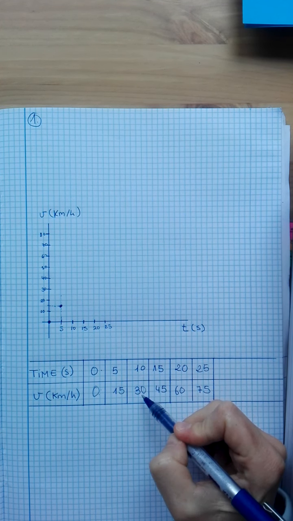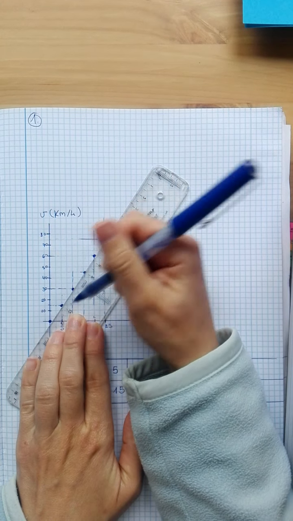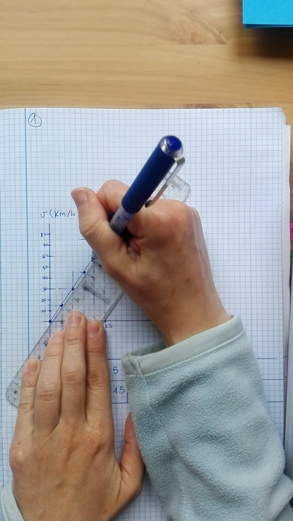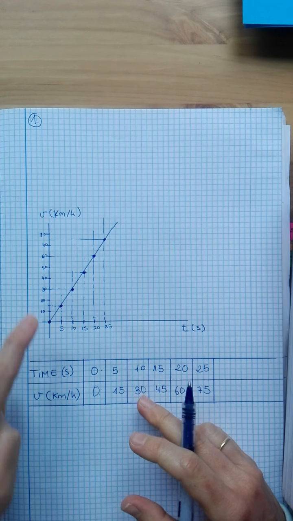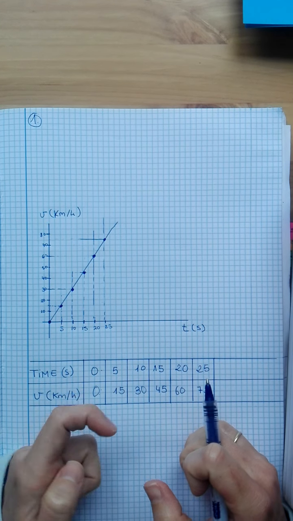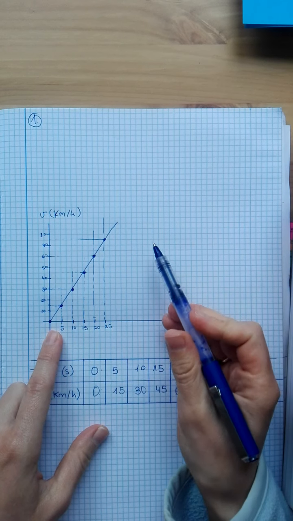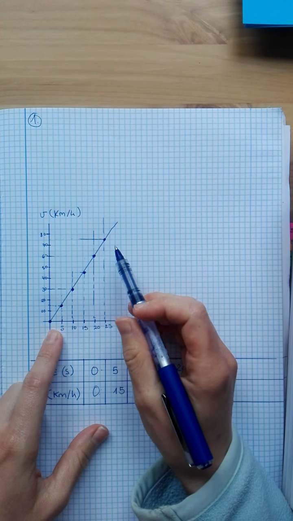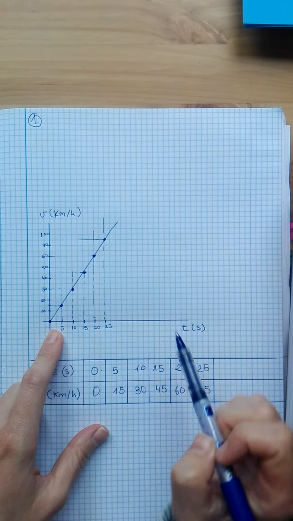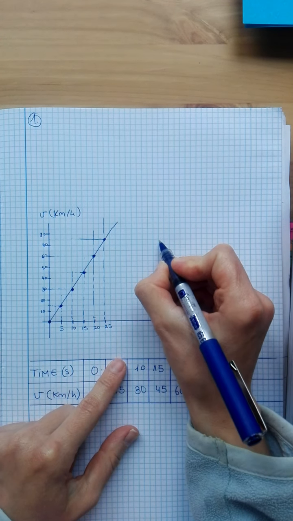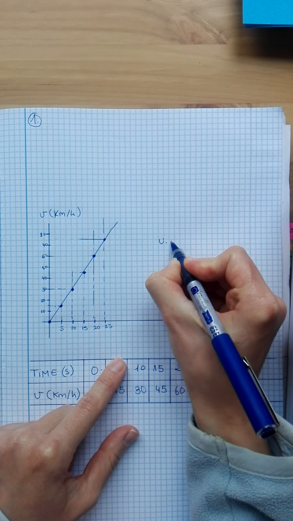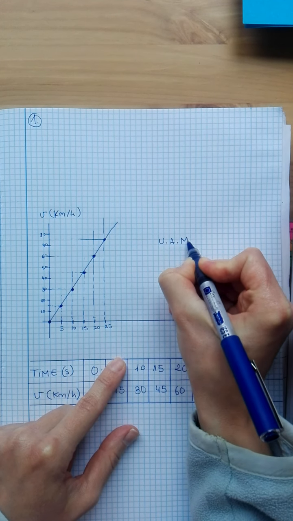Okay, so once you have all the points drawn, you can join all the points together, okay? So here we have our graph speed time, okay? So if you remember, when we have a straight line in the graph speed time, that is very important, we have a uniformly accelerated motion.